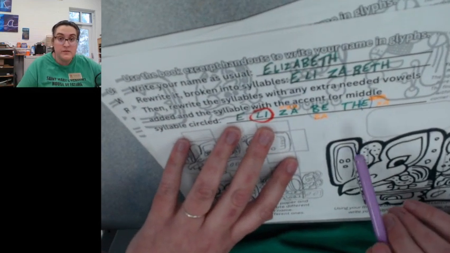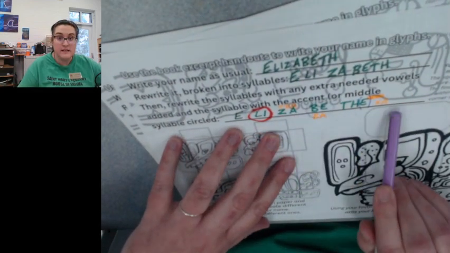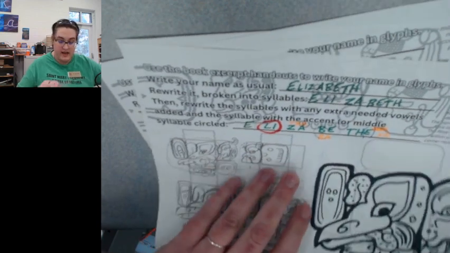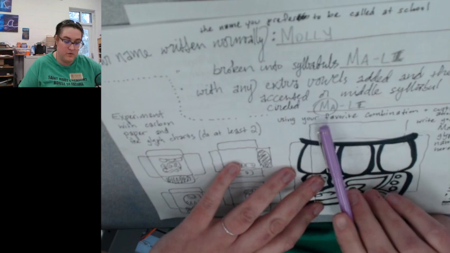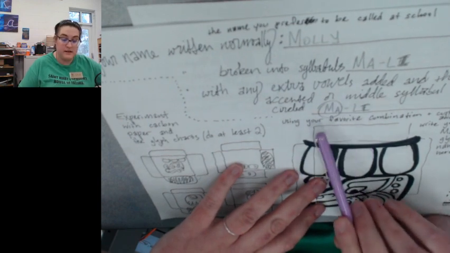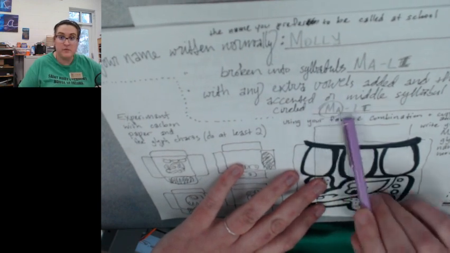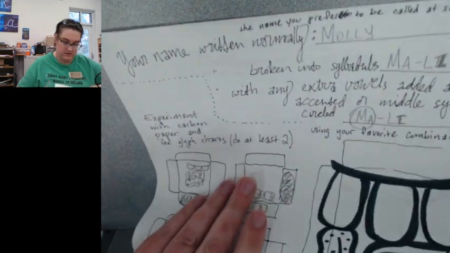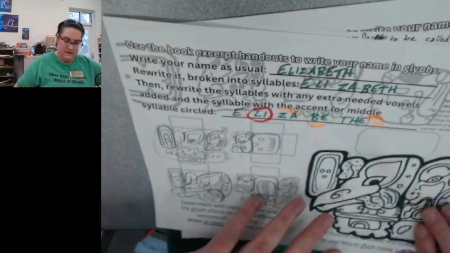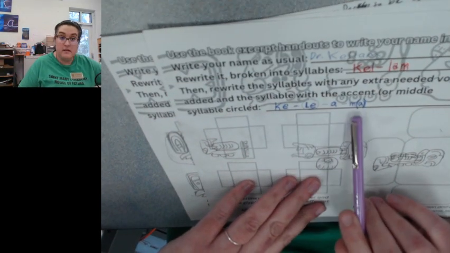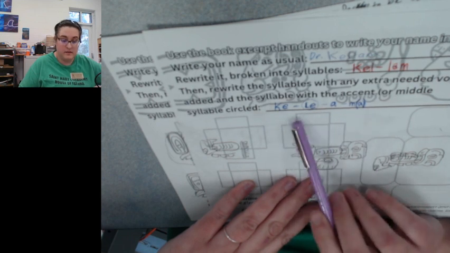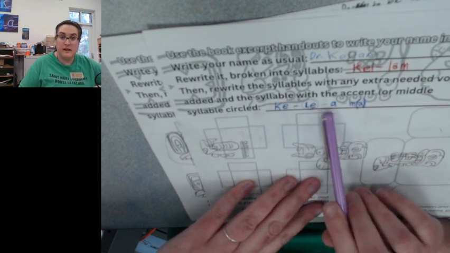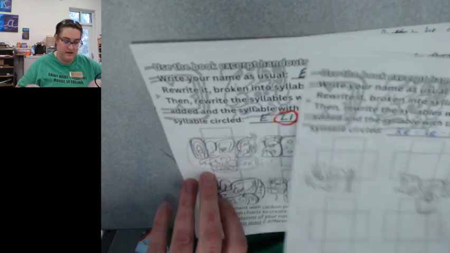Whichever place has the loudest accent, the part that you emphasize in your name when you say it, that's what we're going to circle. So ma-li. We say ma a little bit louder. So that's the part that we circled. In Kellam, it's kel. So we've circled that middle syllable there.